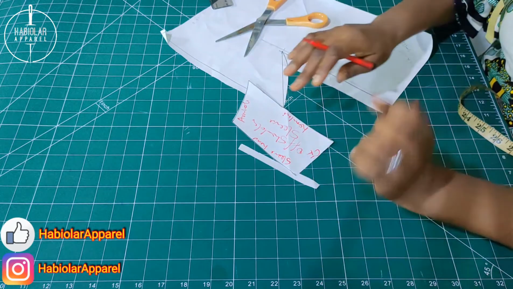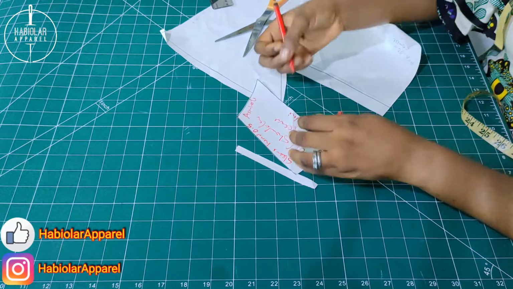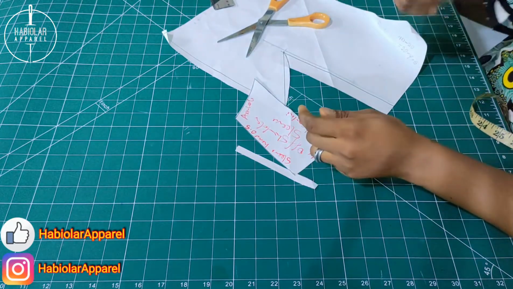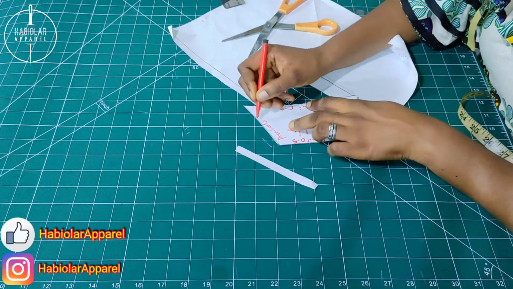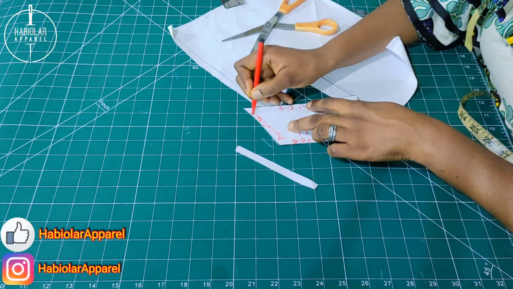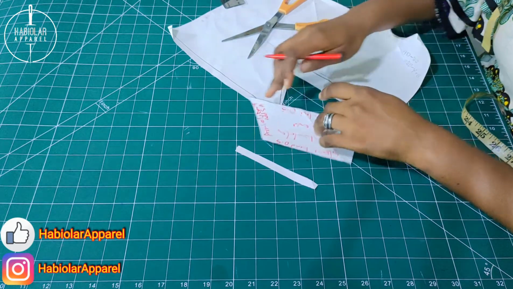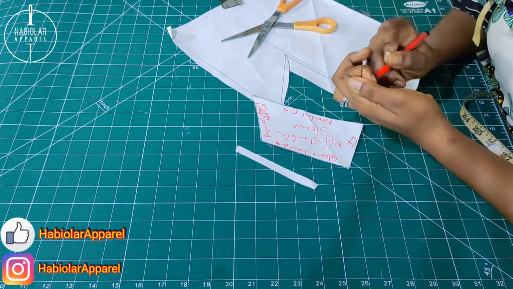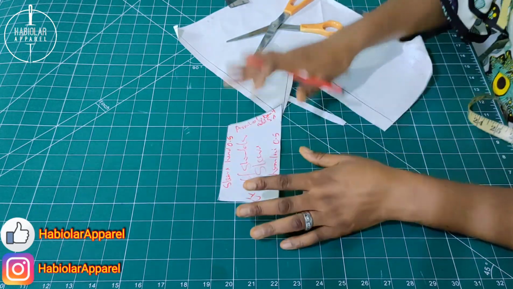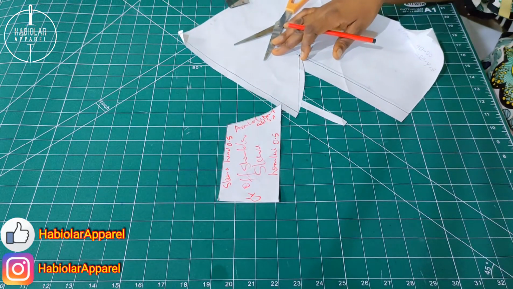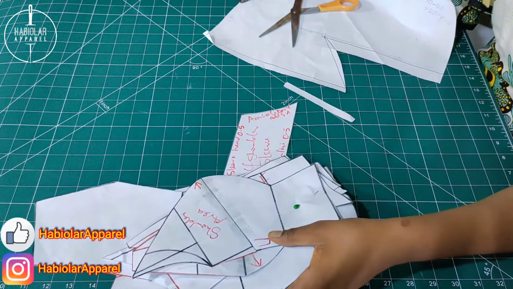So when I'm transferring to fabric, this upper part I will just add 0.5. This M line I can add 0.5. Then here, please don't add seam allowance. Why? Because most times, based on experience, if you add seam allowance here, you tend to have excess and the sleeve will be falling off. So these are our sleeve and our pattern. What we want to do now is to quickly transfer to fabric.